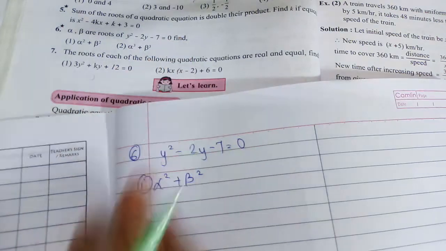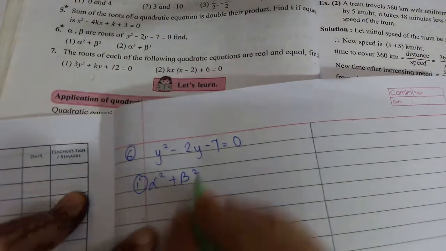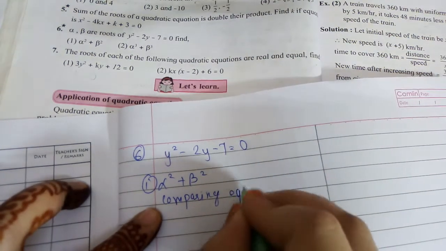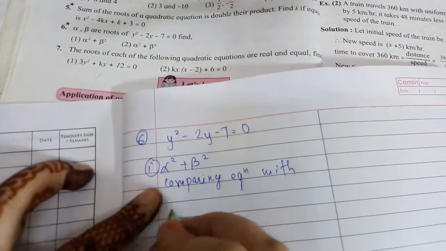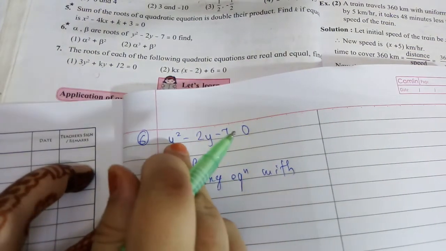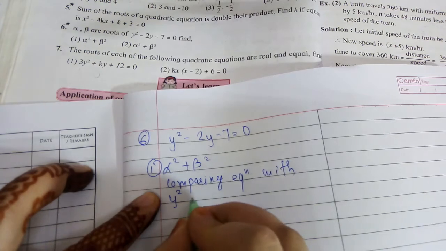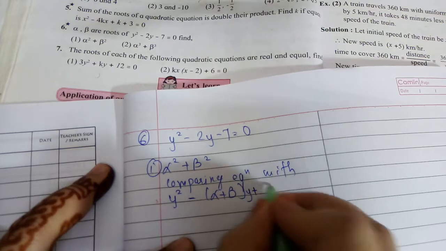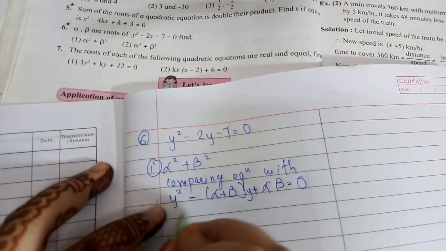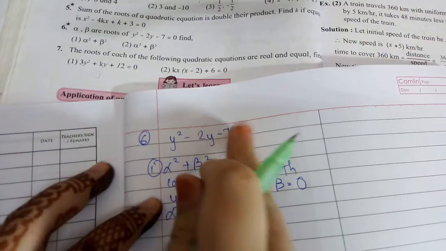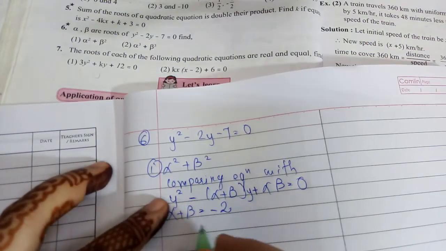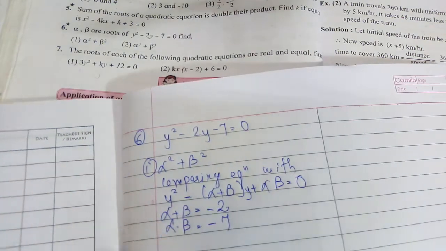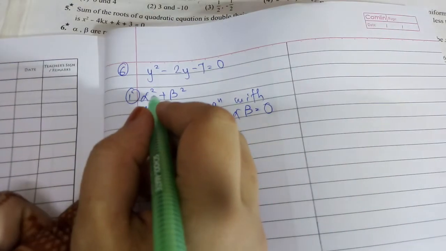Okay, so how will we solve this? First I am solving step by step. We will compare the equation with the form y square minus (alpha plus beta) y plus alpha into beta is equal to 0. Now from this equation, the value of alpha plus beta is equal to 2, and the value of alpha into beta is equal to minus 7. Now here we have to find out this one.